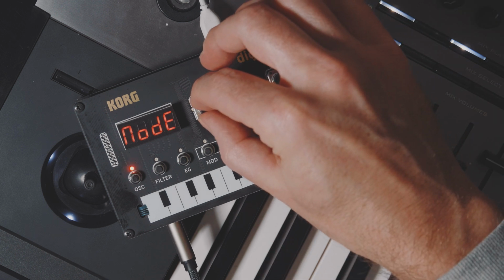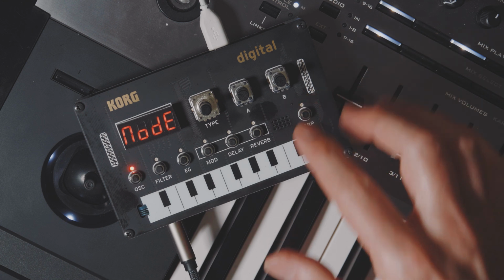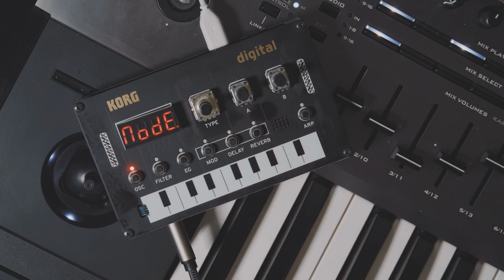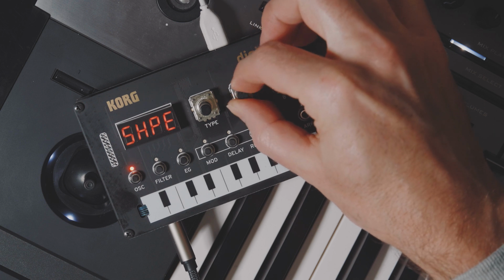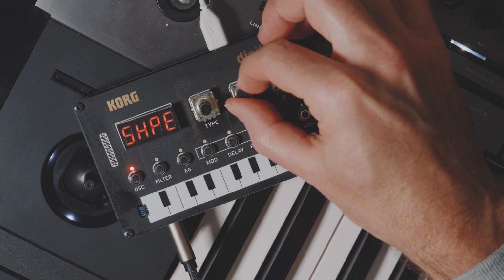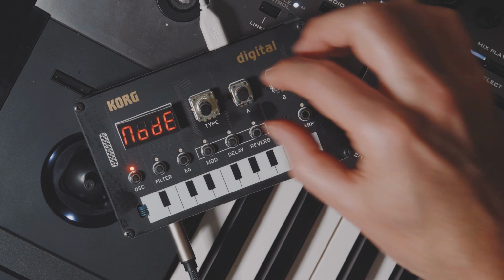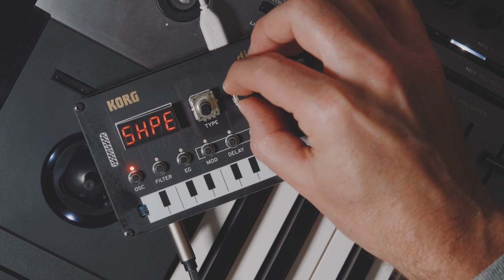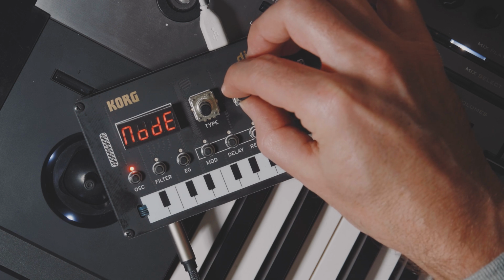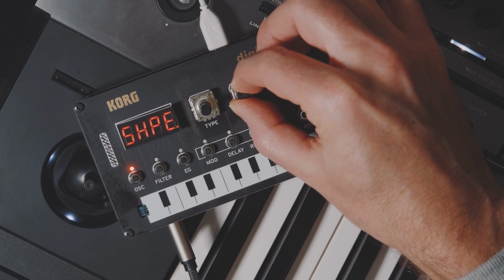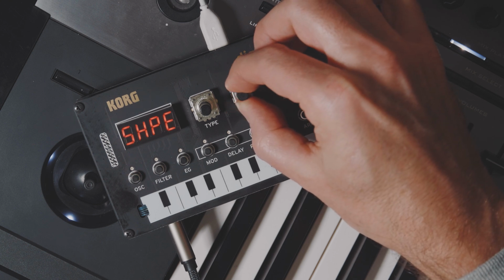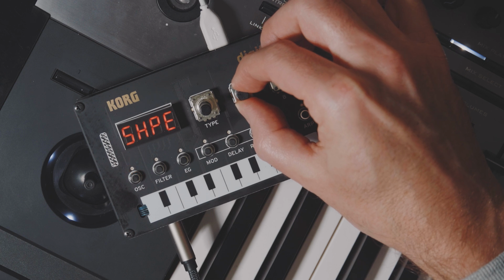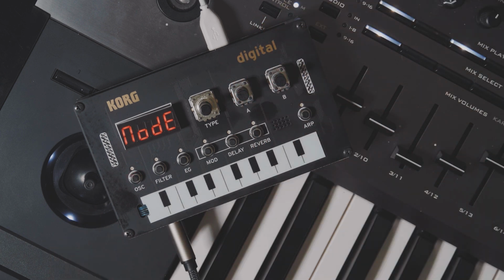Then the third parameter is called mode, and this is what's changing the behavior of the shape control. So as I explained before, once I hold down a note and I move the shape control, it doesn't have any effect. It only has an effect when I play the next note. And that's great for live use.